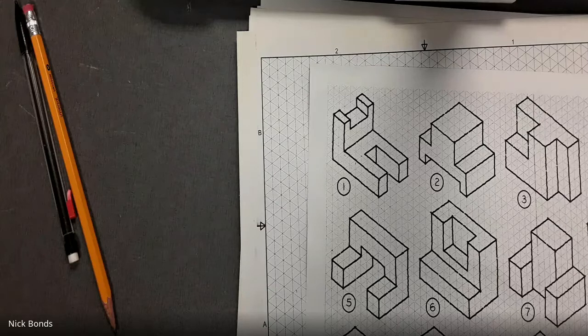After you lay out the box that it will fit within, you are going to lay out the details, again with construction lines at first. Third step, we are going to darken the object, and then lastly we are going to shade it. So with that, let's go ahead and get started.